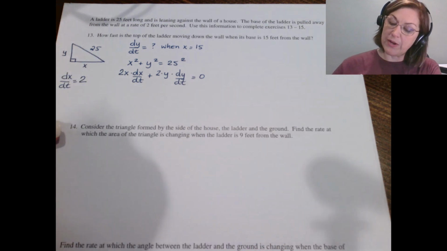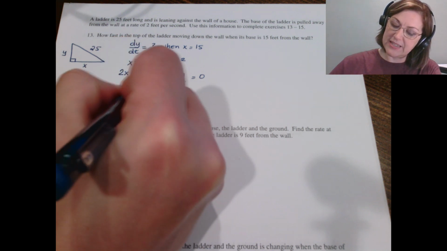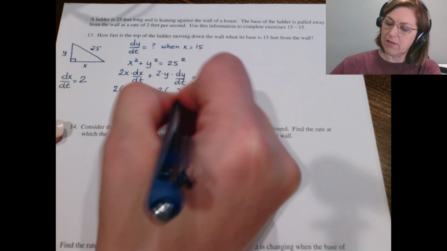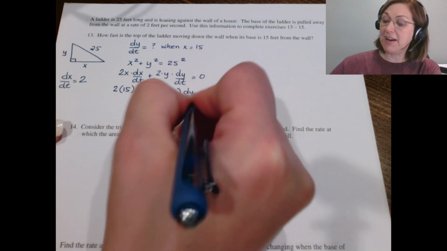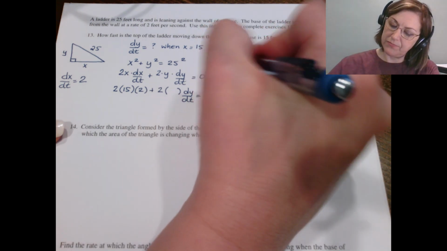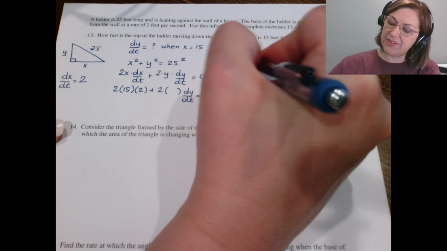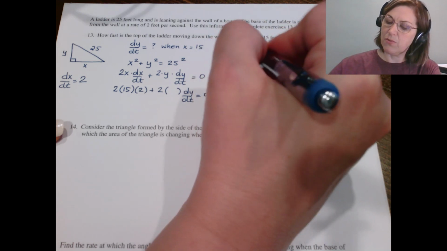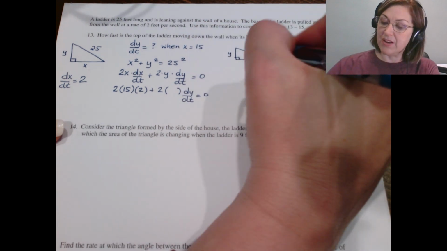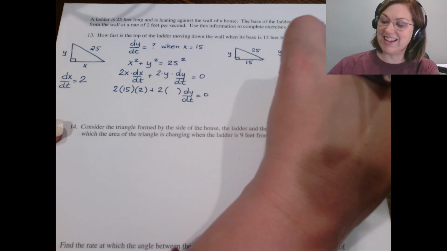Now, let's plug in what we know. We know x is 15. We know dx/dt is 2. We don't know y, but we could find it, okay? If x is 15, draw a little triangle over here. If x is 15, we need to find y. So we can do Pythagorean theorem. Now, if you're thinking that's a Pythagorean triple, you're right. It is.